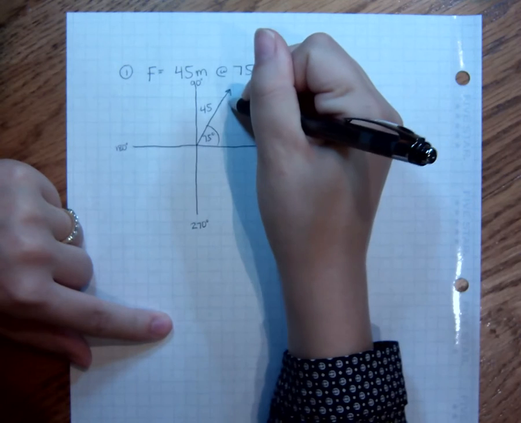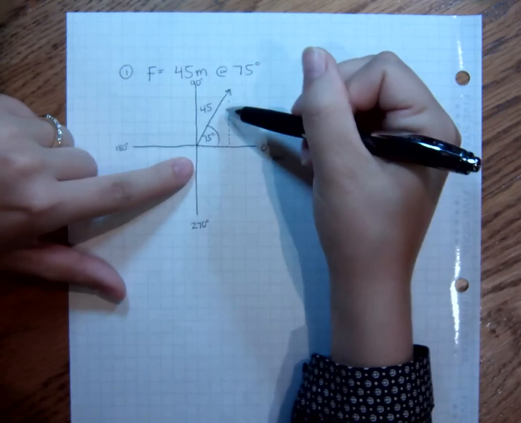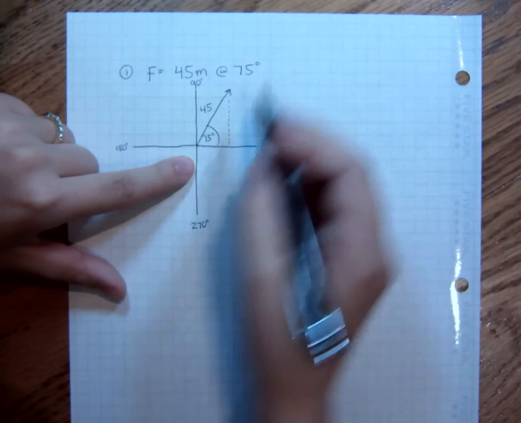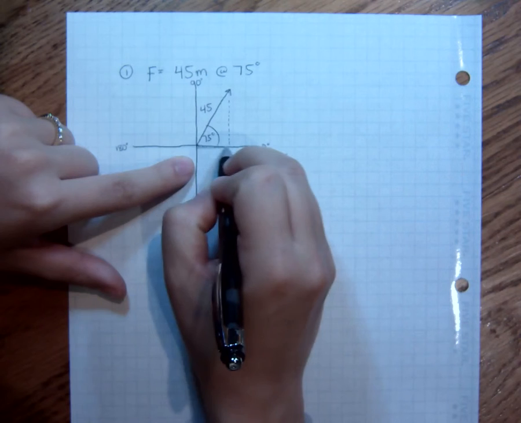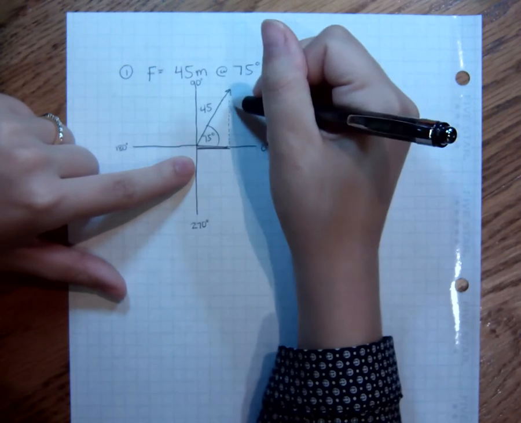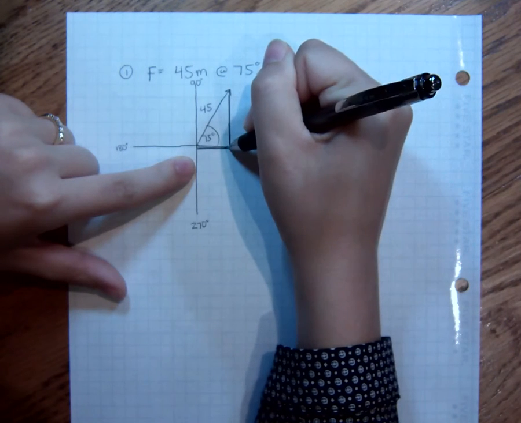So now I want to find the components of this vector. I can break this vector down into its x and y components. That's the length that the vector runs in the x direction plus the length the vector runs in the y direction.